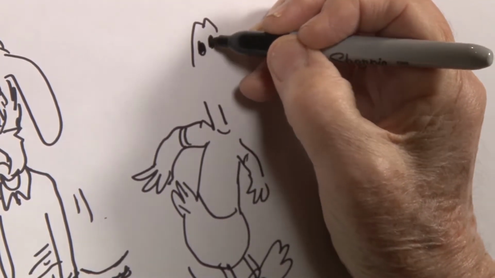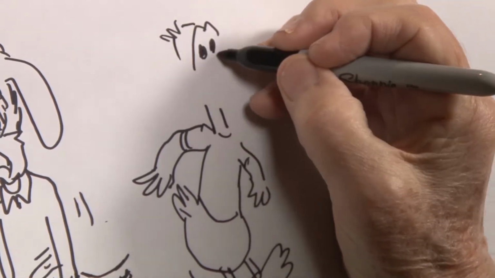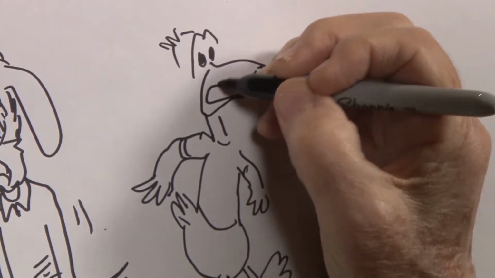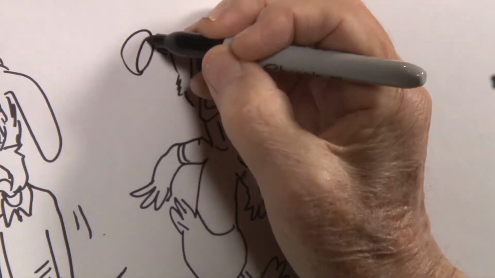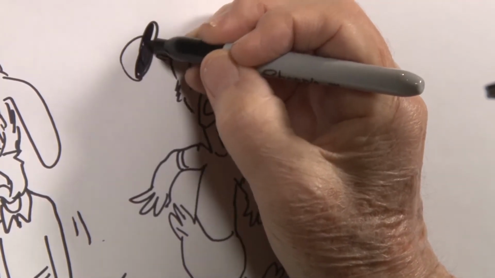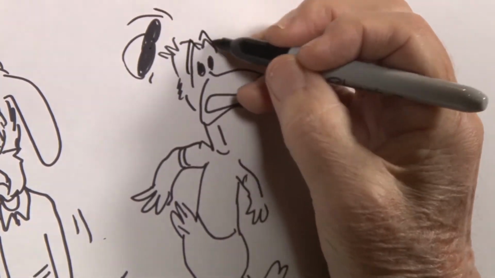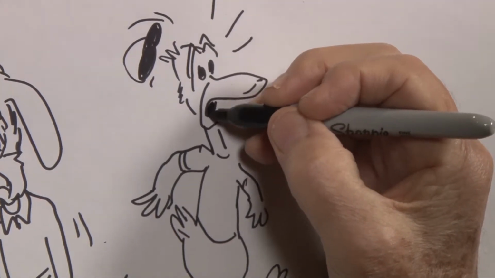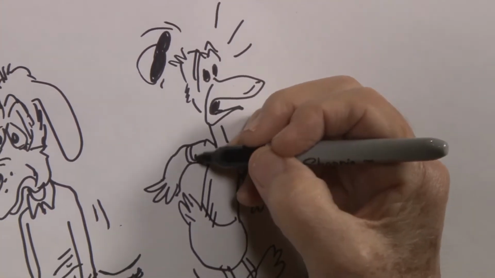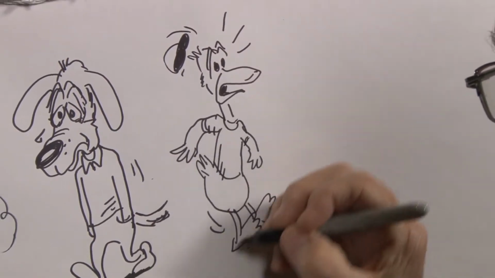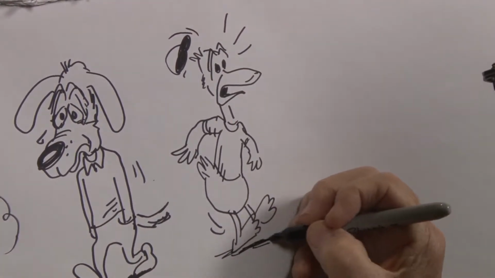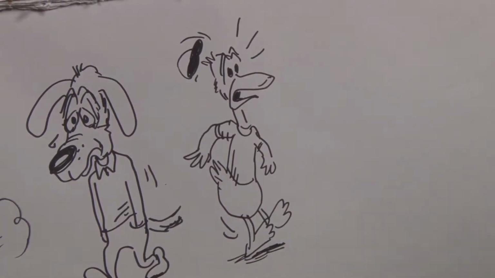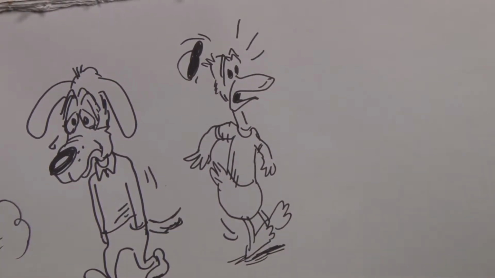Eyes wide open. His hat cap falls off of his head. Sometimes just straight lines like this are used to help show what's taking place, what mood or what reaction is being shown. So there's a happy rabbit, a sad dog, and a scared duck.